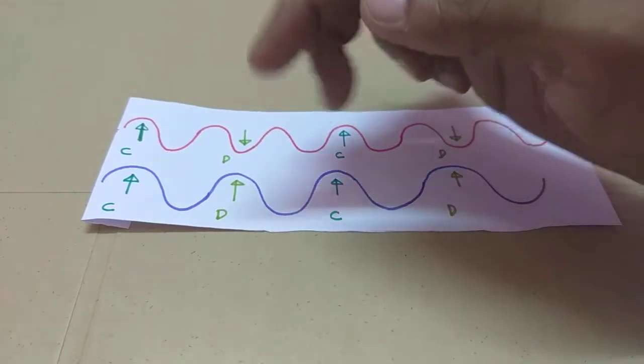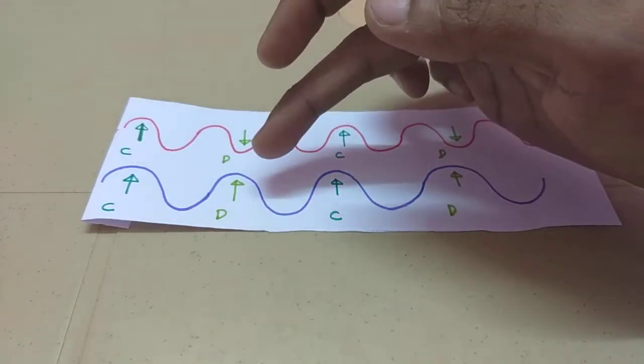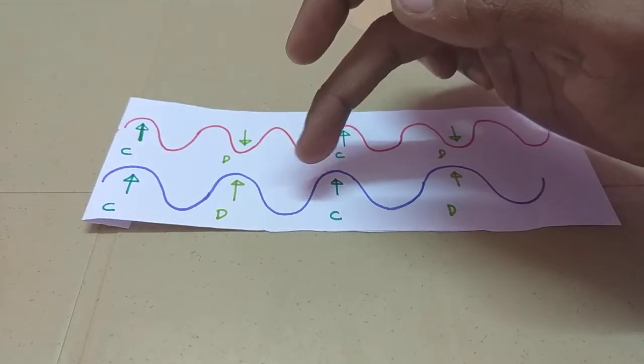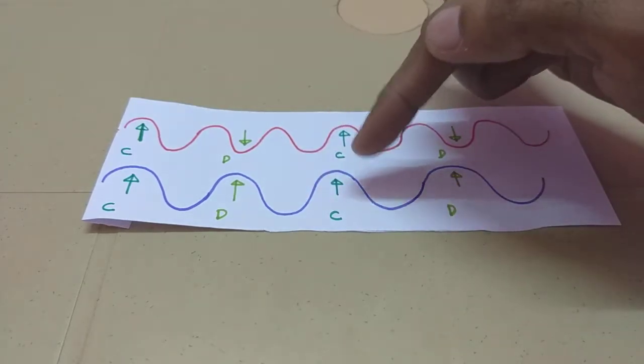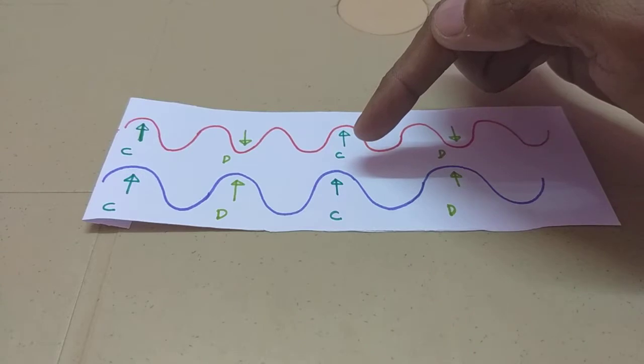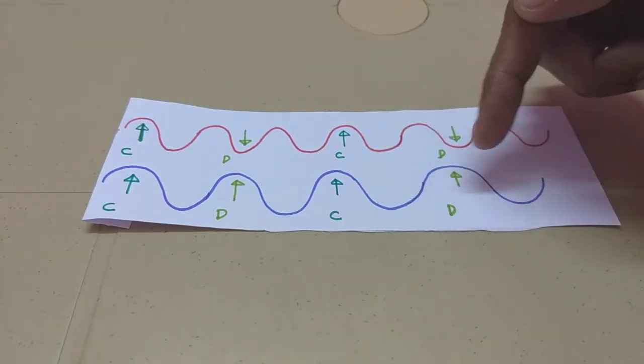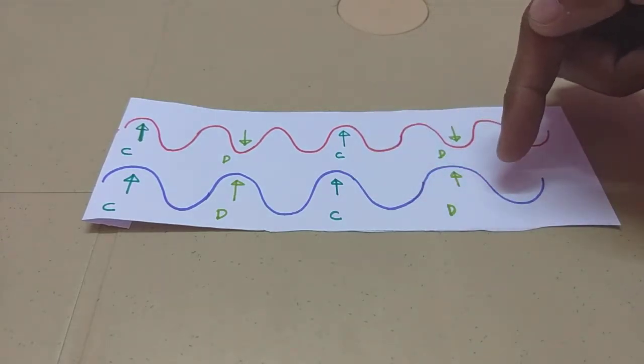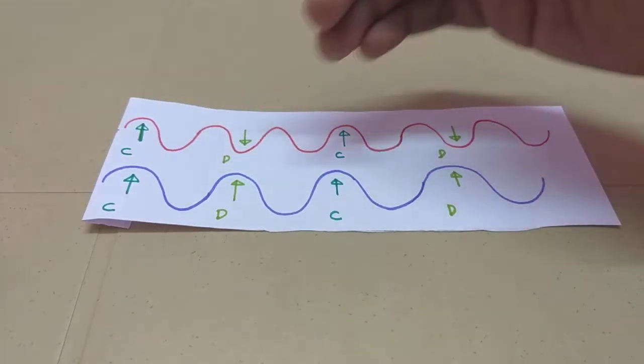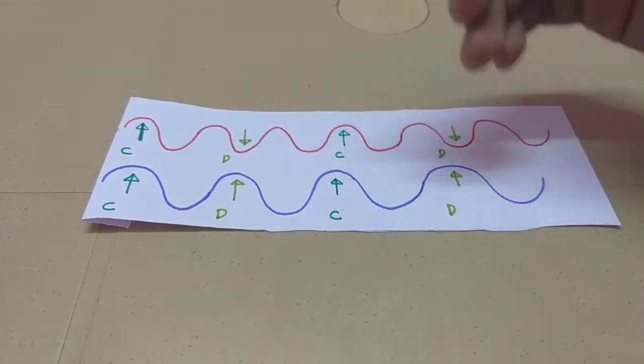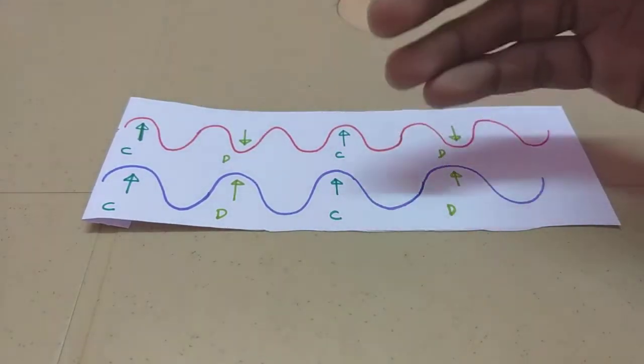And then after some time, as we move forward in time, again the phase difference keeps decreasing, and at one point it becomes zero. So they again interfere constructively. And then again, as we move forward in time, they interfere destructively. So this alternating pattern of constructive and destructive interference keeps going on because of the difference in frequencies.